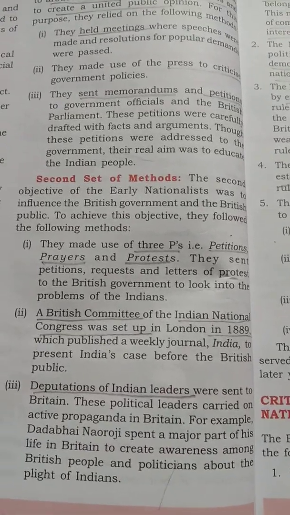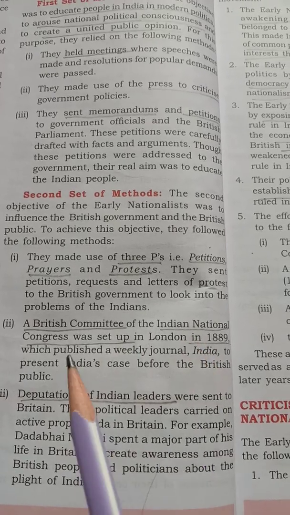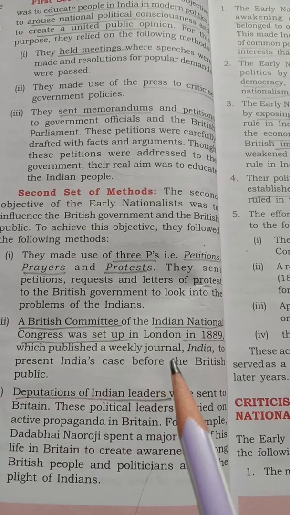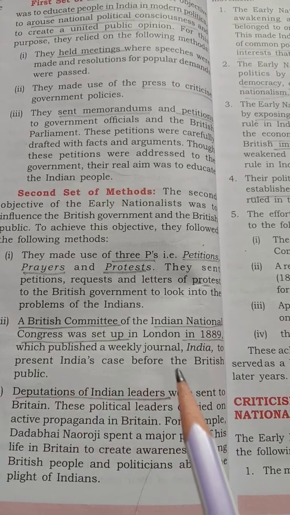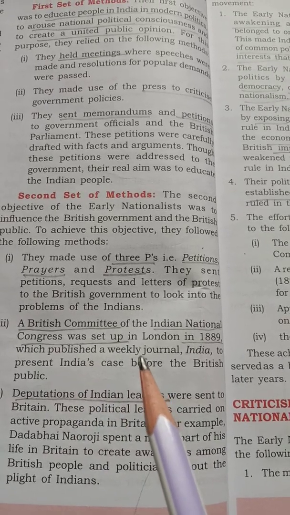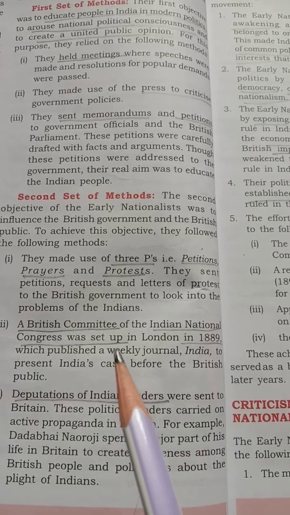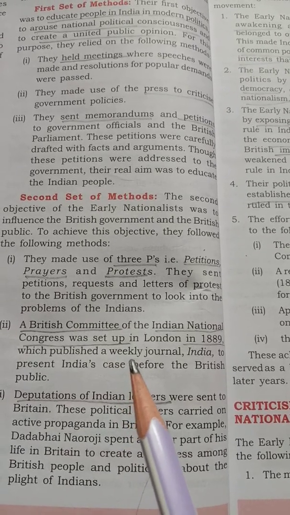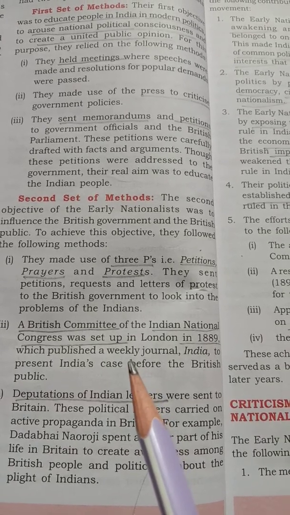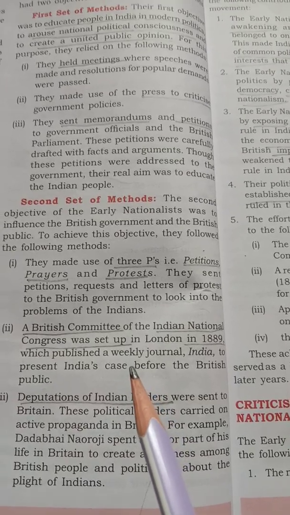Number 2, a British committee of the Indian National Congress was set up in London in 1889, which published a weekly journal, India, to present the Indians' case before the British. The weekly journal India was started in Britain, so that the British also should know what the problems of the Indian people in India were.